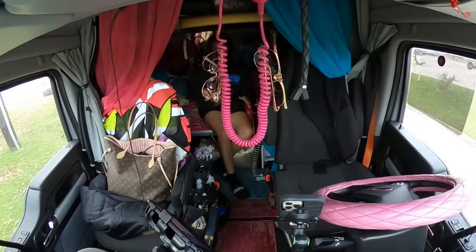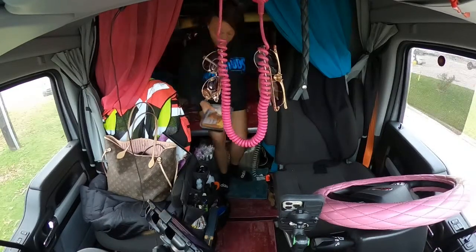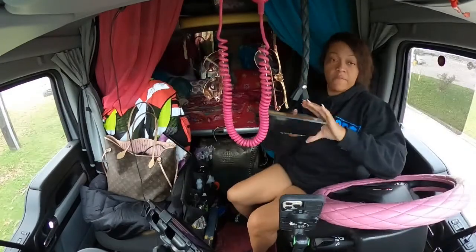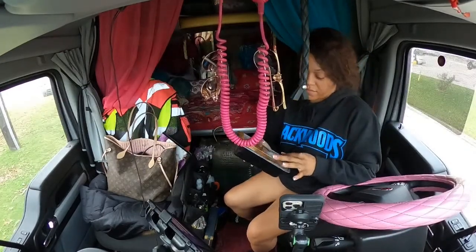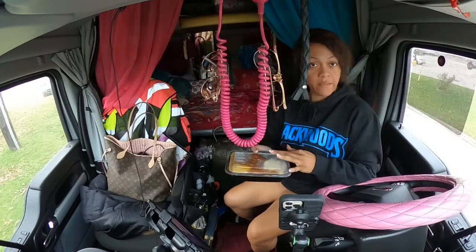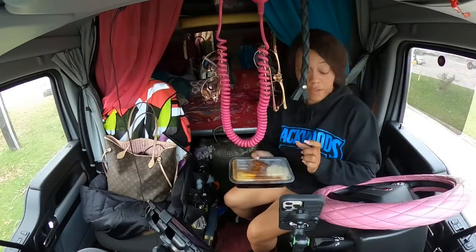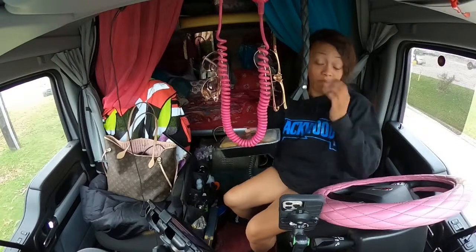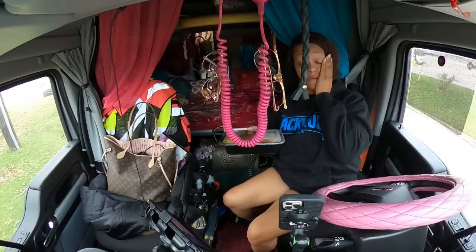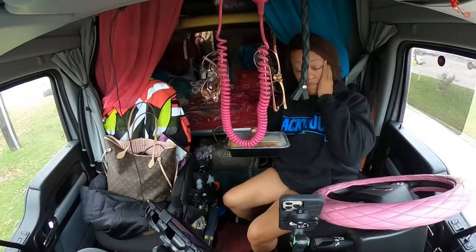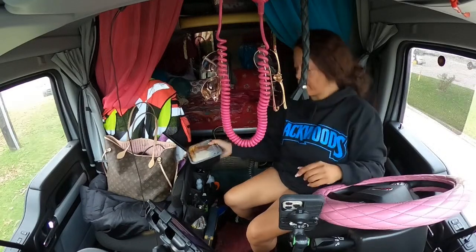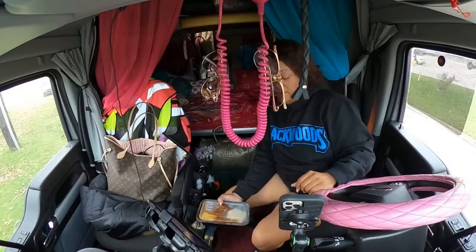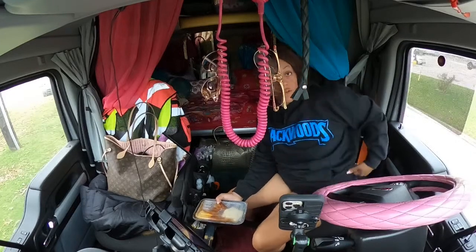So my daughter, she made baked chicken, mashed potatoes, baked beans, and corn on the cob. This is gonna be my breakfast this morning. Yeah, if you stop at a terminal, they'll put another one in your refrigerator, another one in your truck.